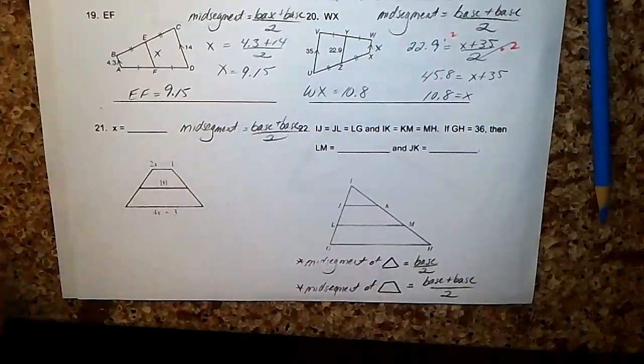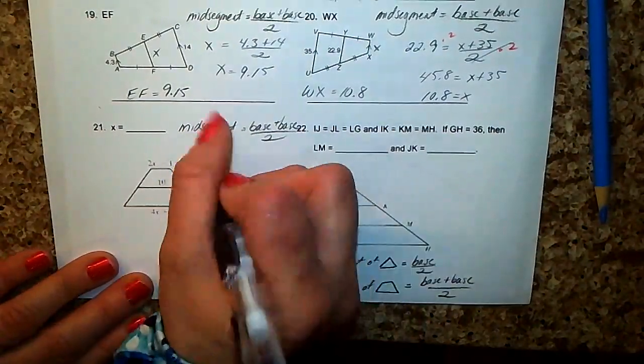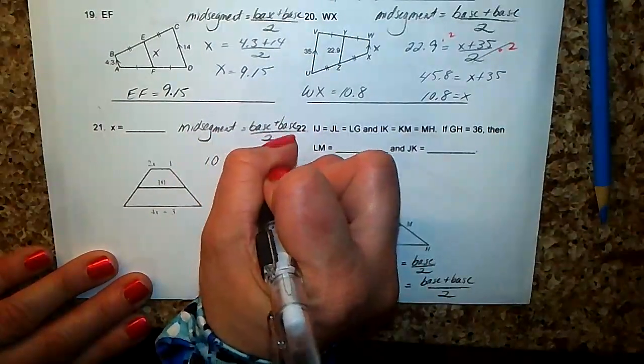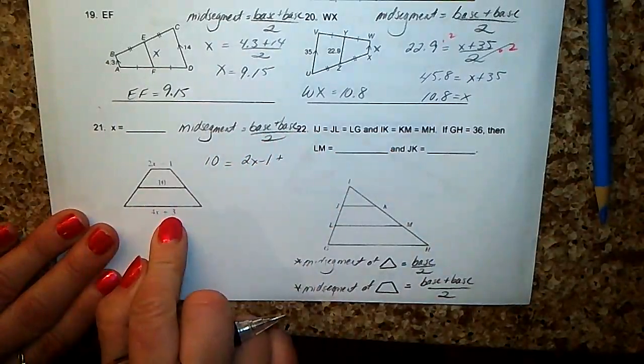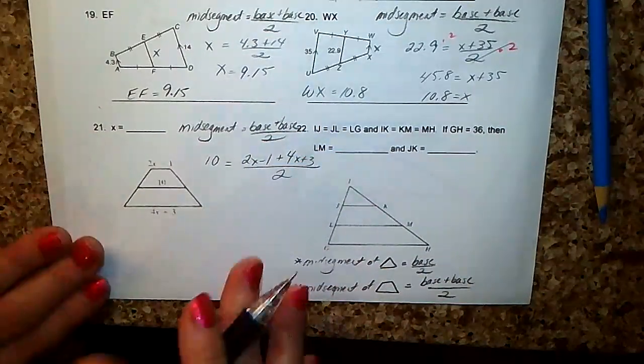All right, in the next problem here, we have to find an x value. Same formula, okay? Don't get yourselves confused. The midsegment there is 10. So 10 is equal to (2x - 1 + 4x + 3) divided by 2. All right, let's combine like terms.